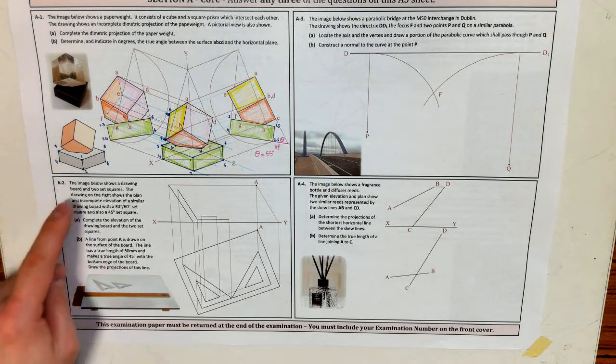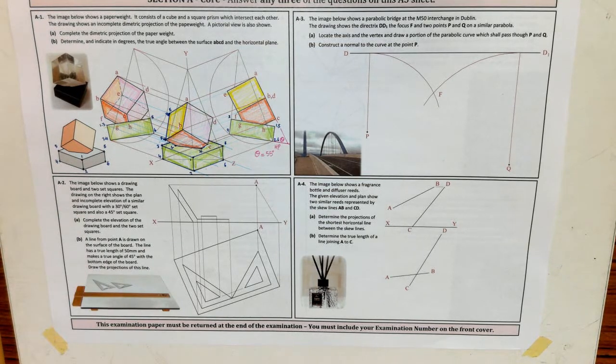Okay, so A2. The image below shows a drawing board and 2 set squares. The drawing on the right shows the plan and the incomplete elevation of a similar drawing board with a 30 degree, 60 degree set square and also a 45 degree set square. A, complete the elevation of the drawing board and the 2 set squares, and B, a line from point A is drawn on the surface of the board. The line has a true length of 50 millimeters and makes a true angle of 45 degrees with the bottom edge of the board. Draw the projections of this line.